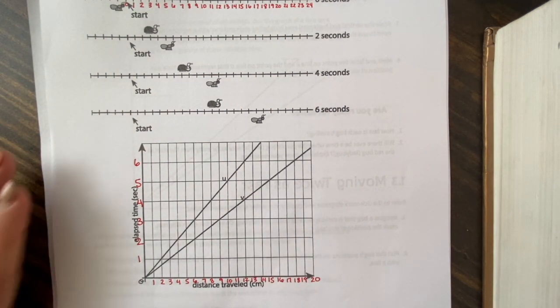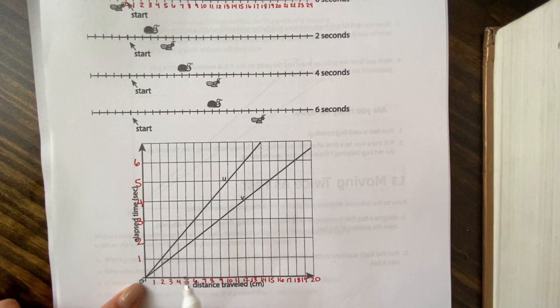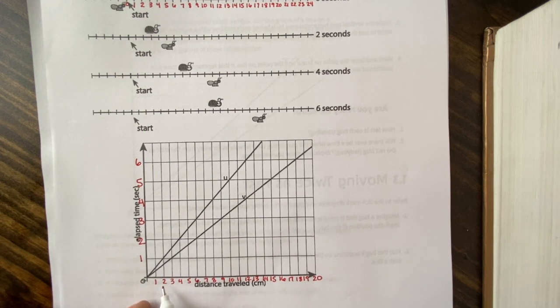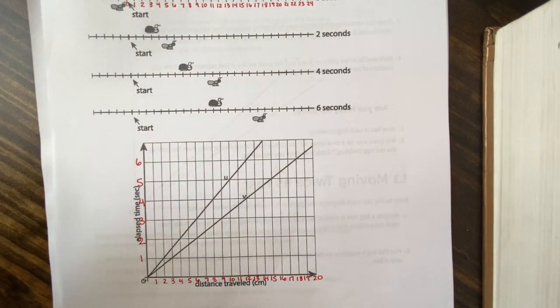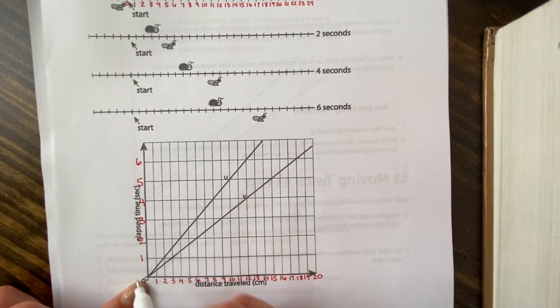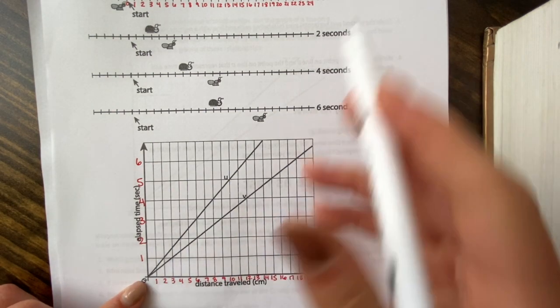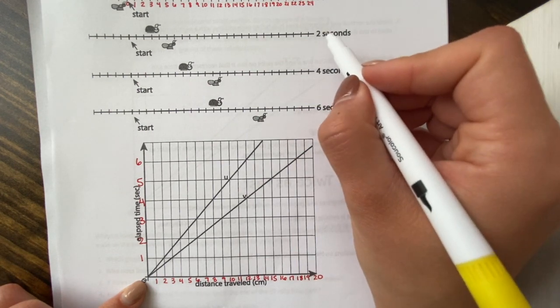All right, so we know that after 1 second, line U has traveled 2 centimeters. We know, and I'm just looking at where, let me get a color, maybe yellow. I know that after 1 second, which we don't have 1 second up here, so let's move to 2.